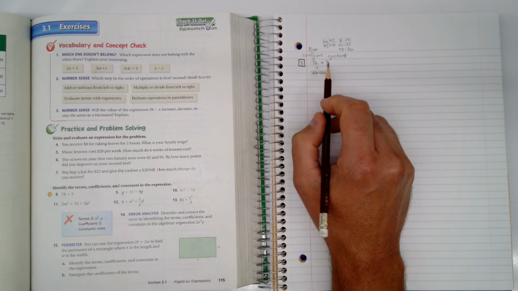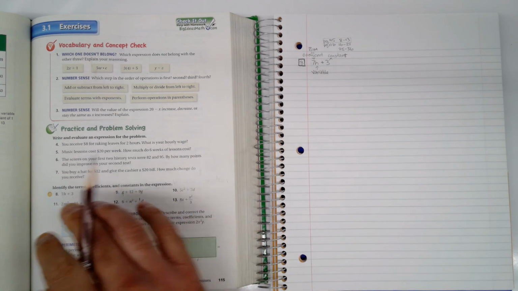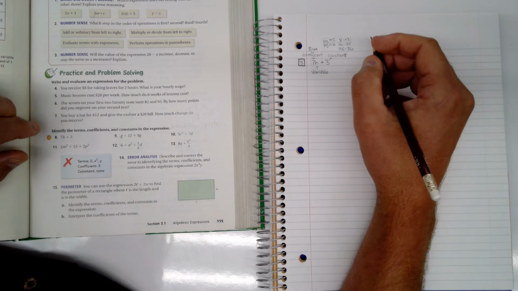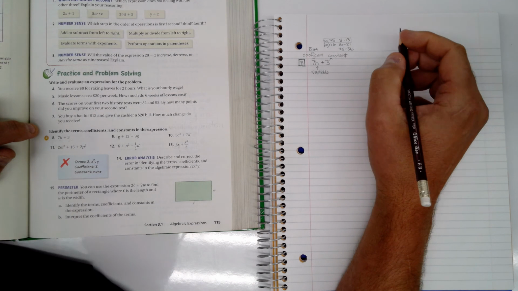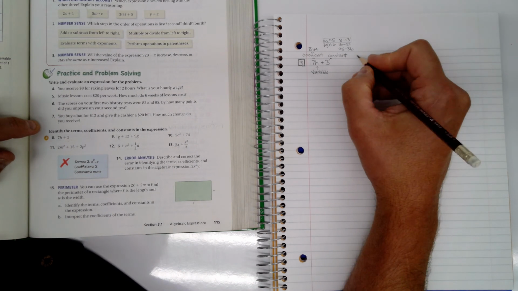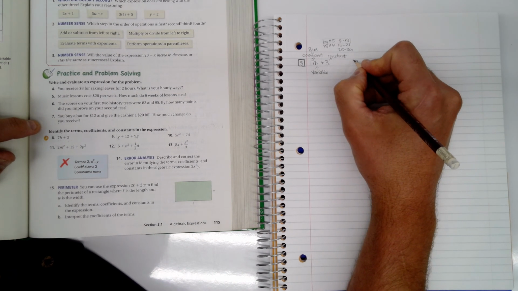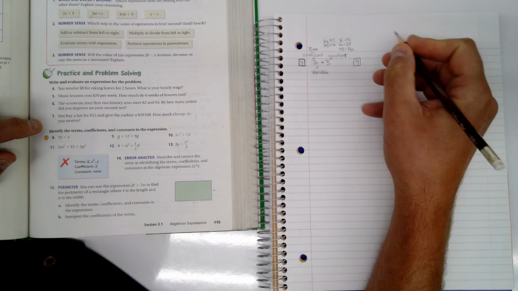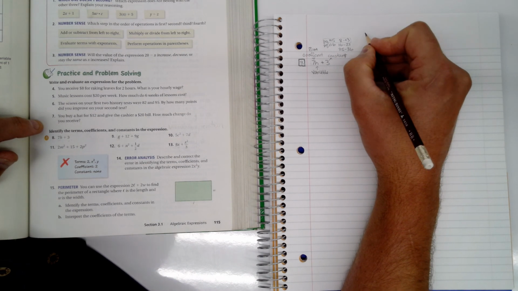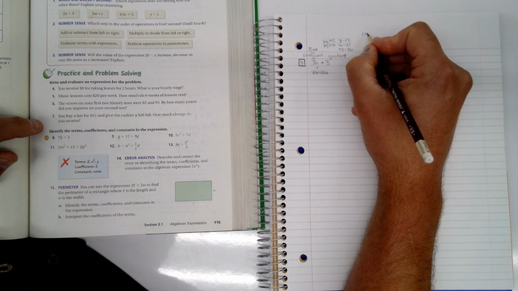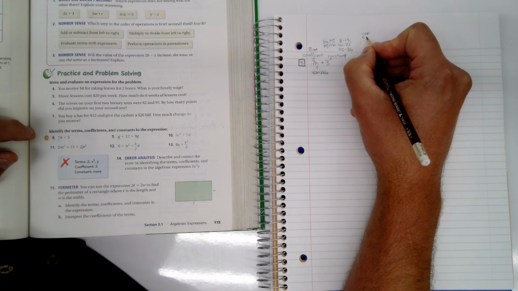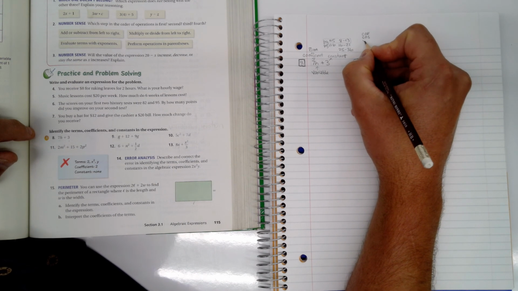Okay? Now, we need to find a way to quickly and easily identify our coefficient, our constant, and our variable. So for number 9, we're going to come up with a code, and we're going to write it up here. So I'm going to write COF for coefficient, COS for constant, and V for variable.